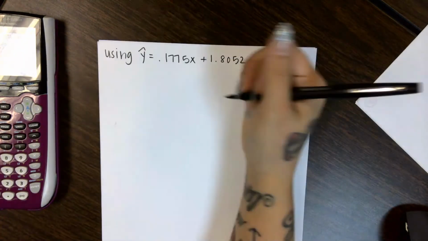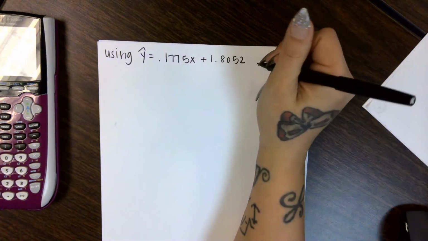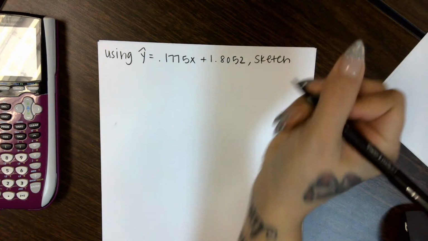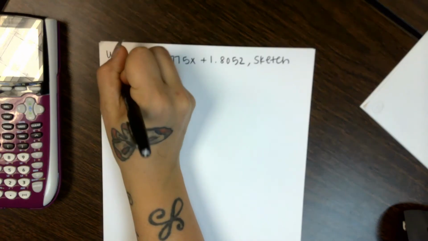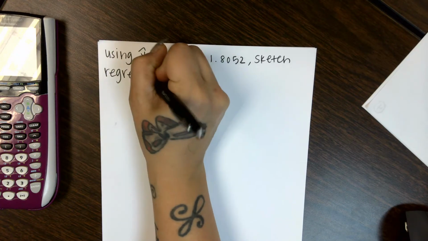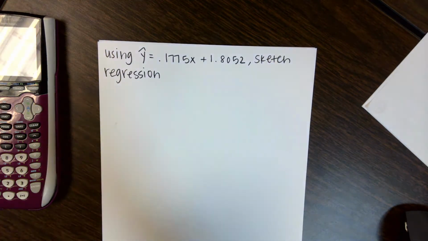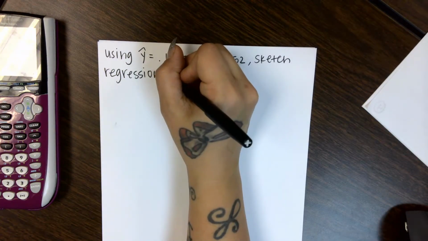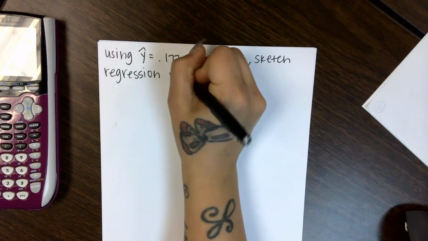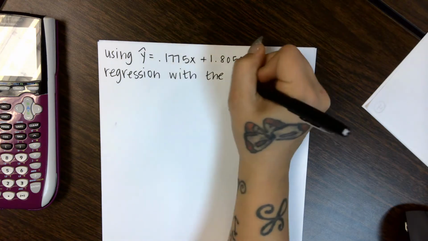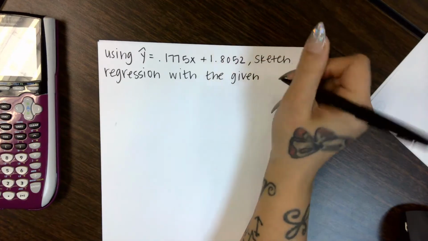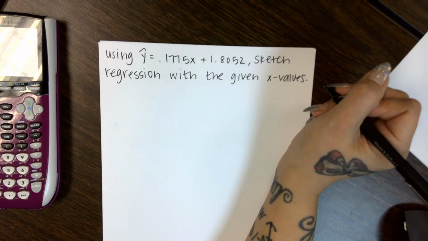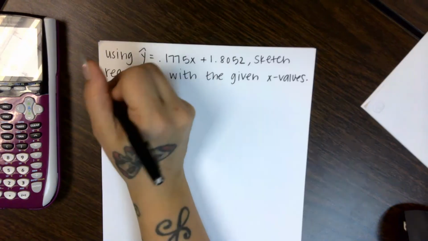So using what we just did with that example, we're going to sketch the regression line. This right here is very similar to how they have you do it on the homework. After this, I do have one homework example. You sketch the regression line with the given x values. Yeah, I hate sketching, but we're going to do it.